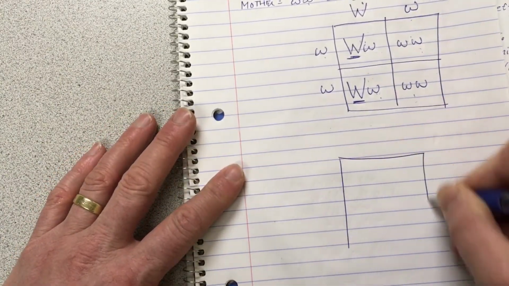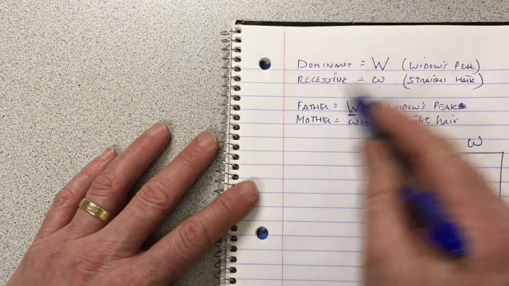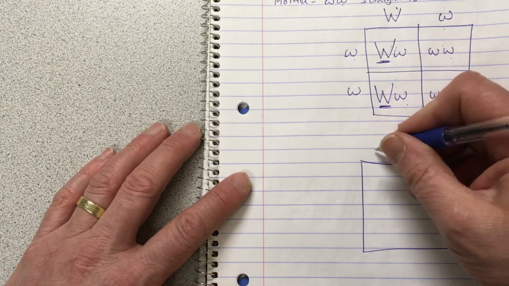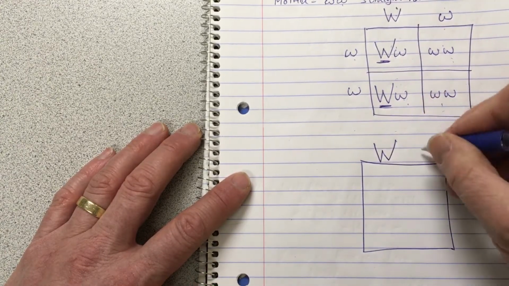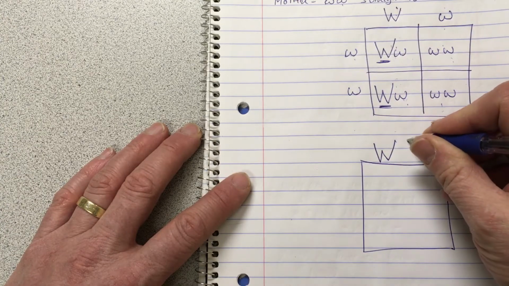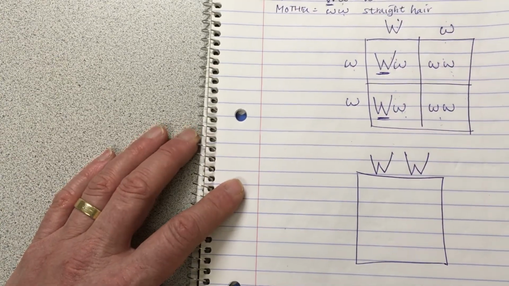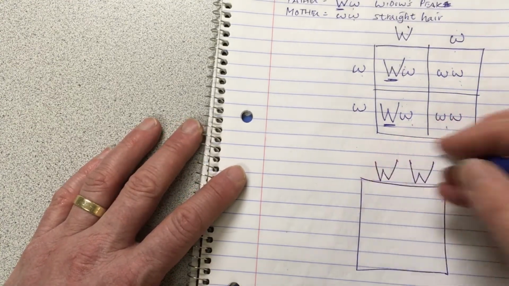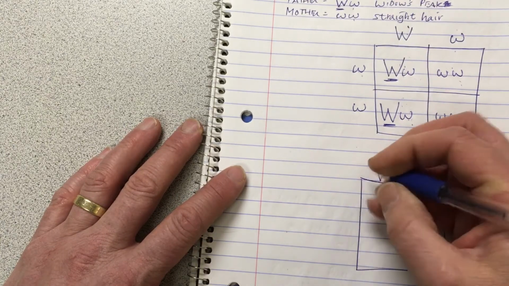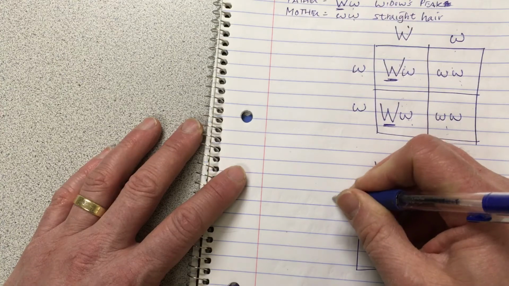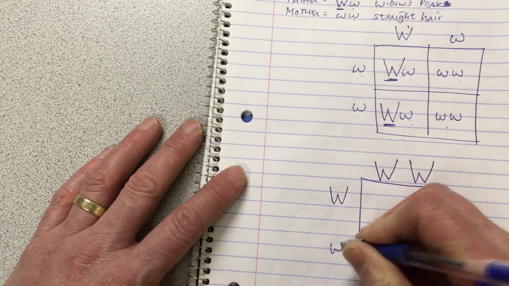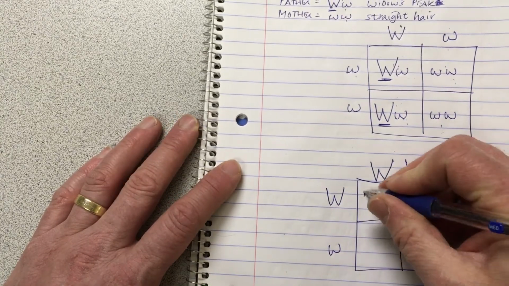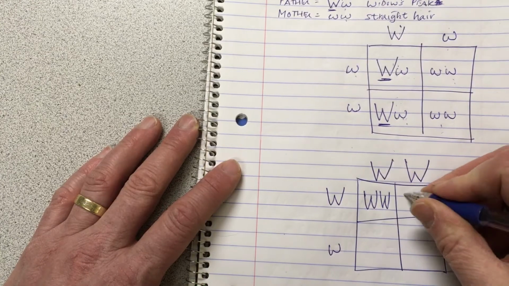So if you had a problem, like let's say that instead of this, you had a problem where you had a man that had, say, 2 dominant alleles in his genotype, and you had a woman who had a dominant and a recessive, so was heterozygous. Now in this case, you'd end up with not just 50-50.